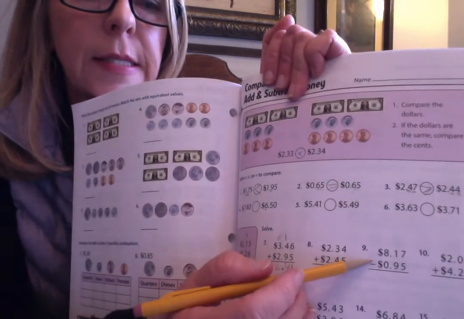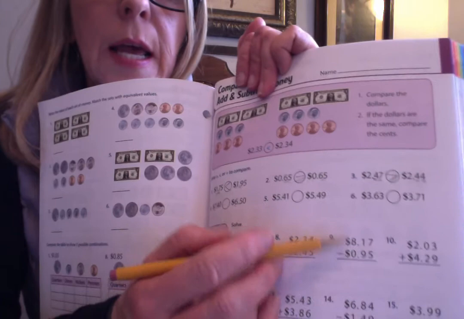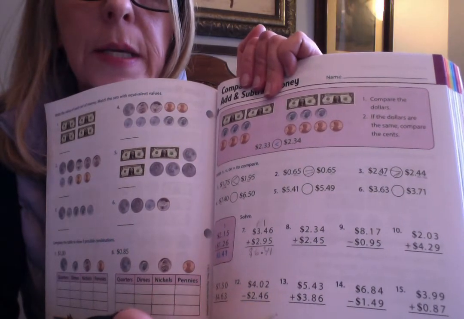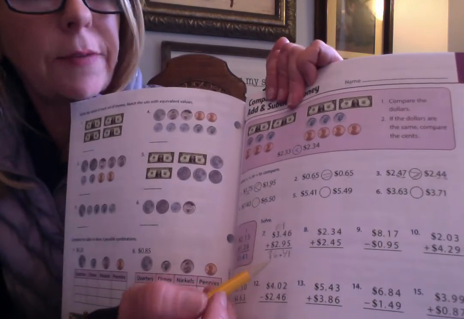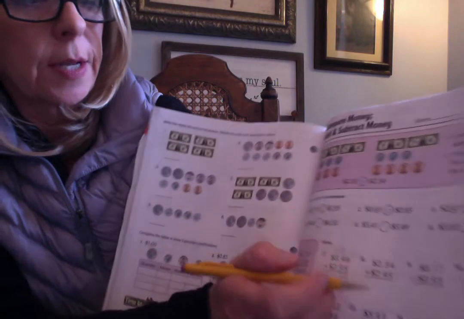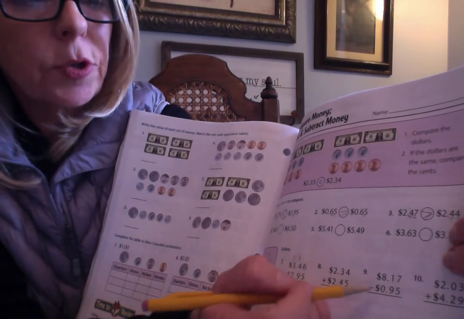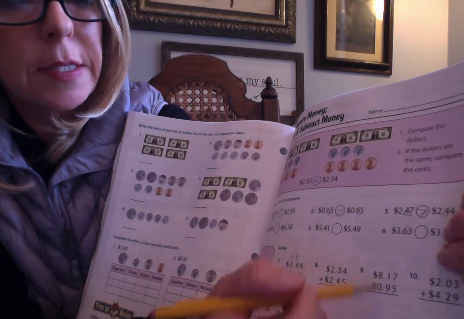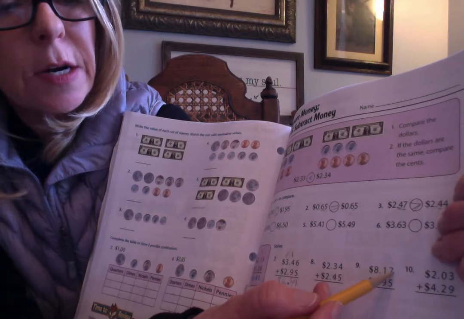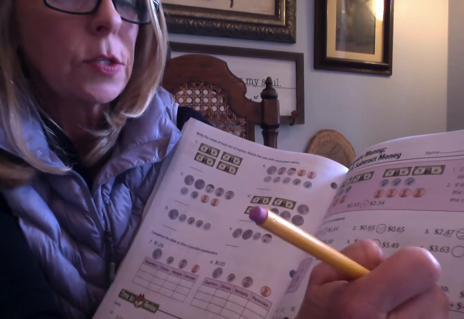Okay, let's try a subtraction problem. Same pattern as regular subtraction. And guys, when you do your work text, double check on your operation sign, because you know your answer will be completely different if you're supposed to subtract and you add, or vice versa. Okay, so let's go into number 9, which is subtracting money amounts. We have $8.17 minus 95 cents. So we're going to start over here in our hundredths column. 7 minus 5 is 2.